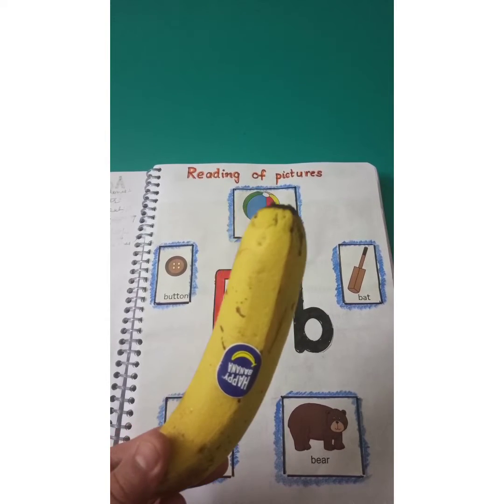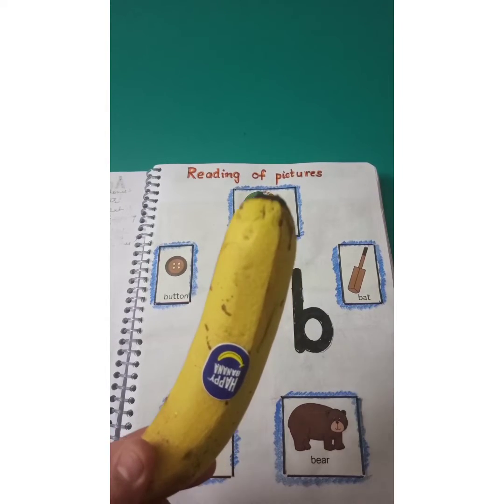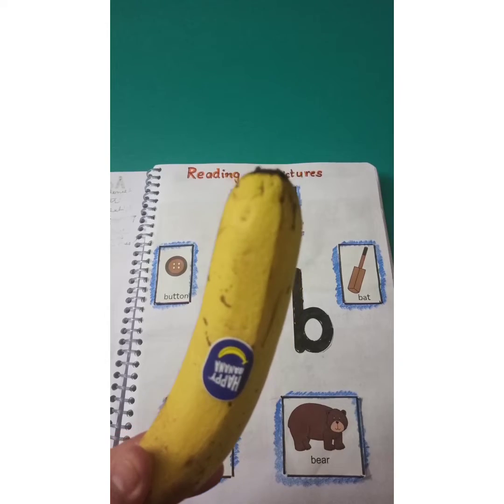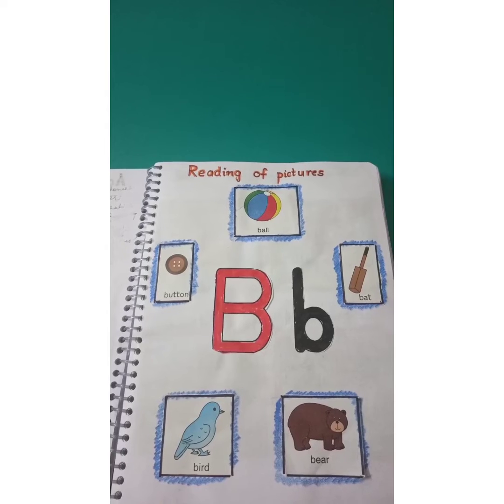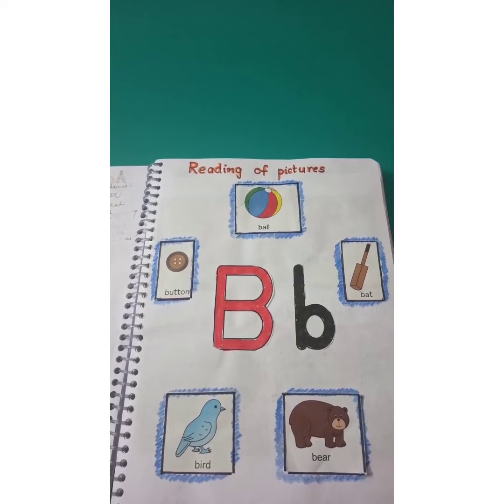Children, which fruit is this? This is banana. B, banana. Is it clear, children? Do you want to listen to the story of letter B?